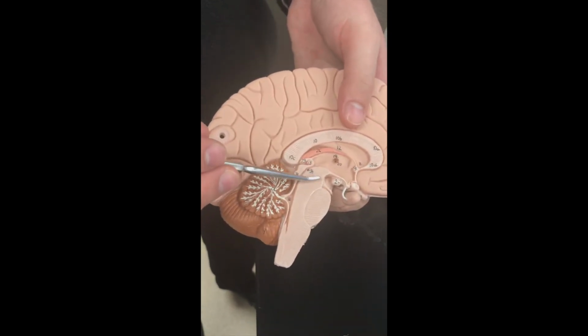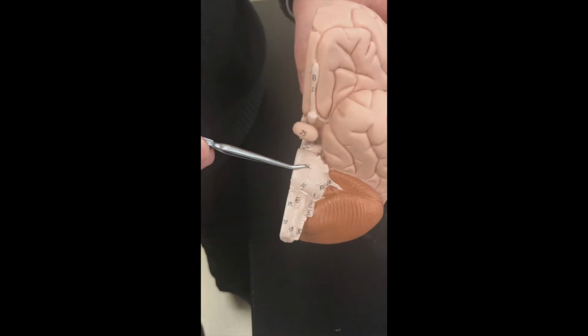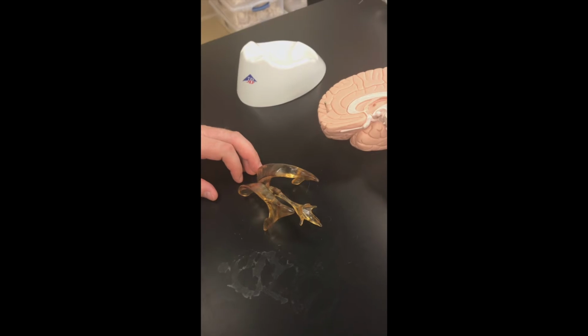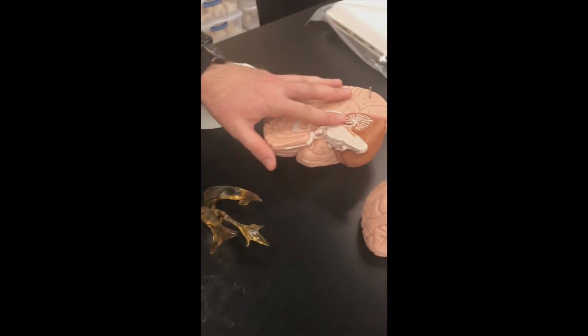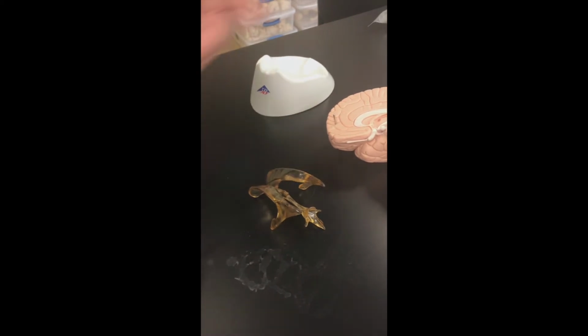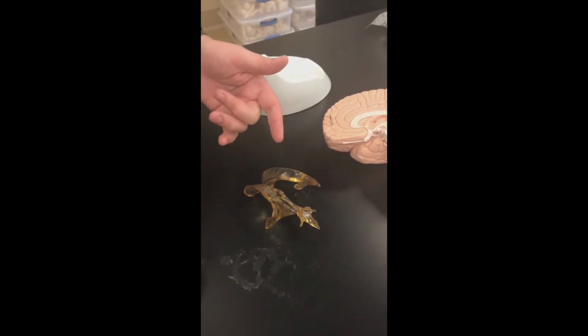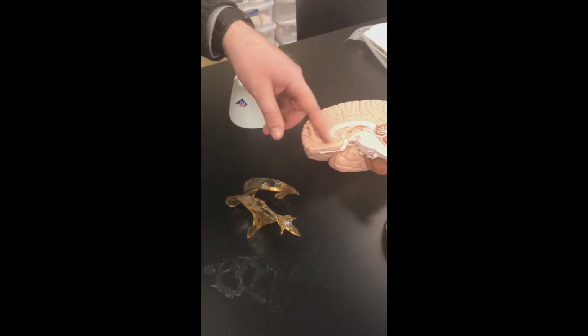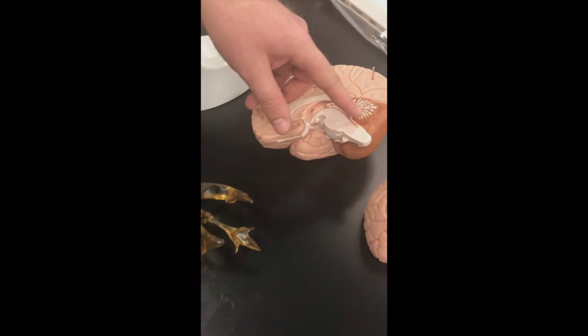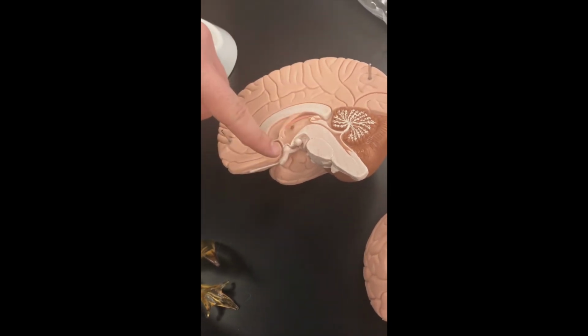Midbrain, pons, medulla. The brain is not completely solid all throughout like this model. There are passageways, there are chambers that are going to produce the fluid surrounding the brain, the cerebrospinal fluid, and it's going to be created in these chambers and fluctuate and pass all the way through the circulation as it's going through the brain.